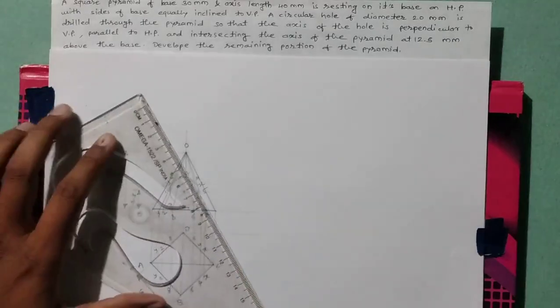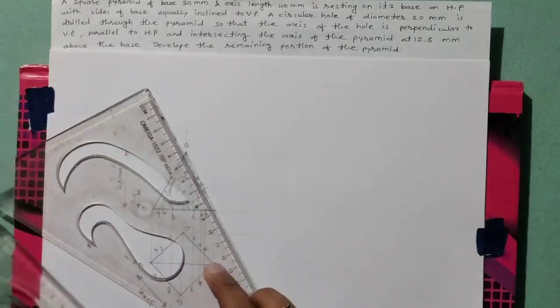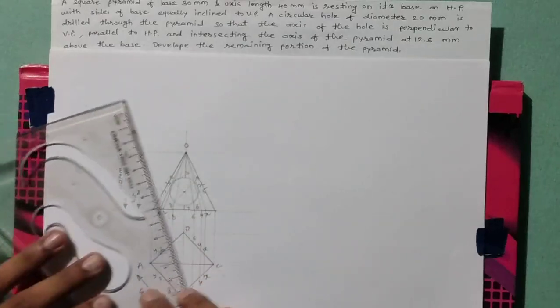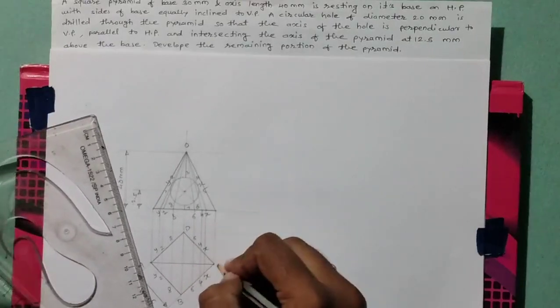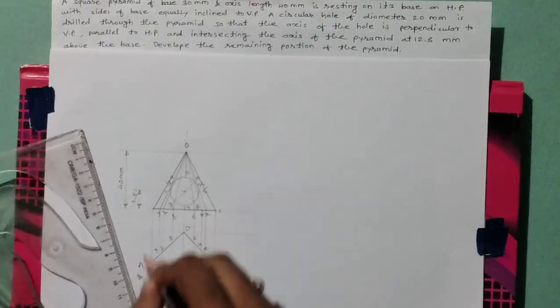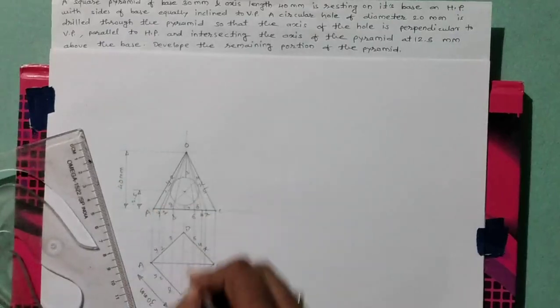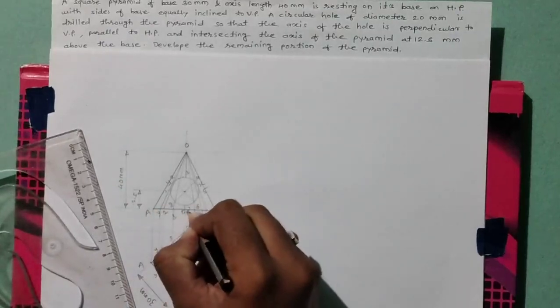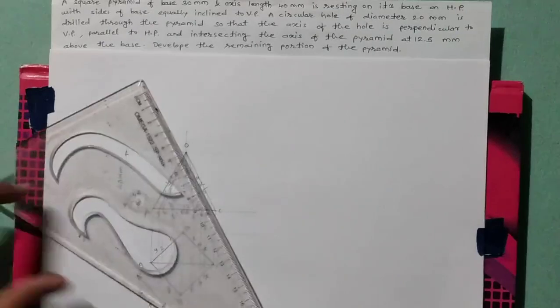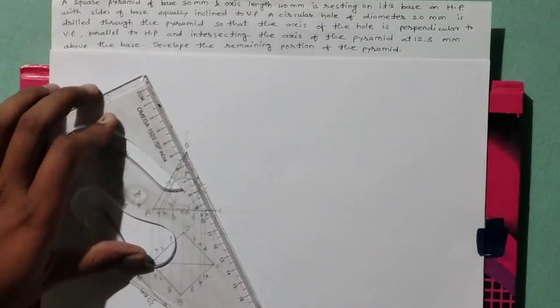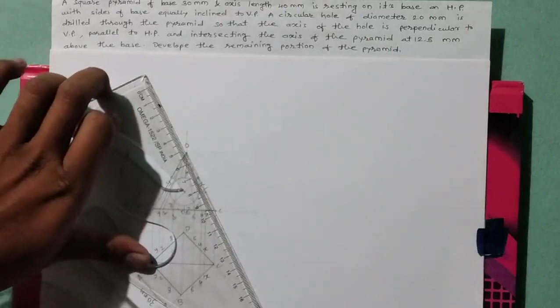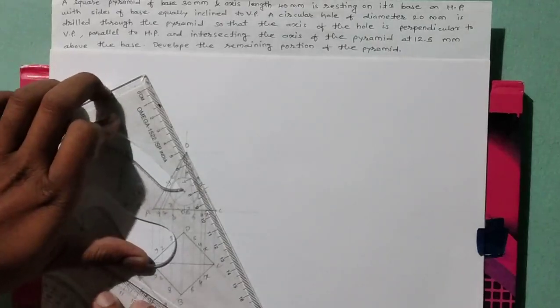Before drawing the development, we have to take a line parallel to this line. Here will be point C, point A, and points D and B. After that, draw a line parallel to this OC at a certain distance, to the right side.